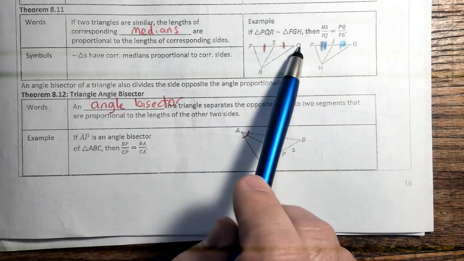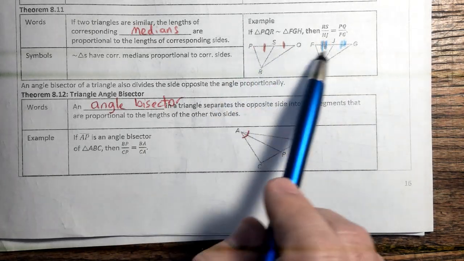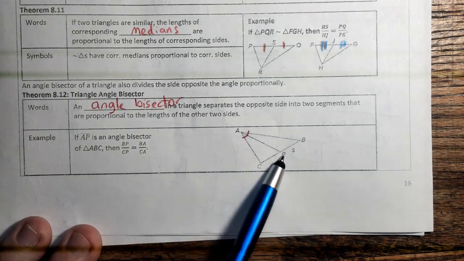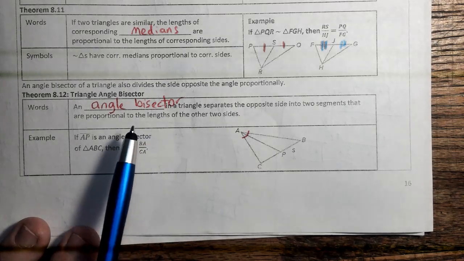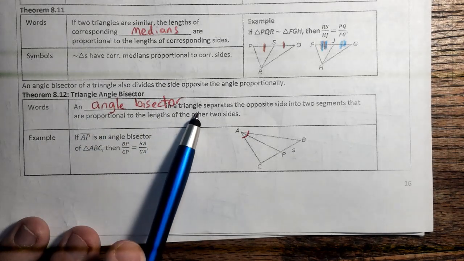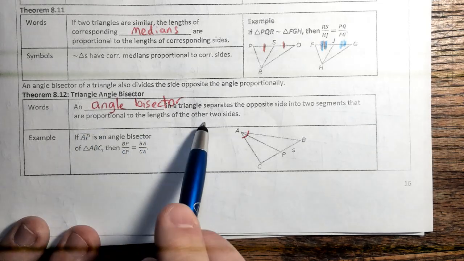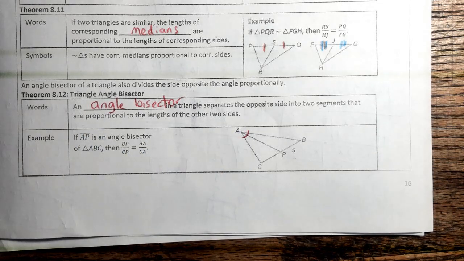But notice it was the whole thing to the whole thing, not a half and a half. All right, an angle bisector of a triangle also divides the side opposite of the angle proportionally. So 8.12, now we're talking about angle bisectors, and how they affect the side here. An angle bisector in a triangle separates opposite sides into two segments that are proportional to the lengths of the two other sides.